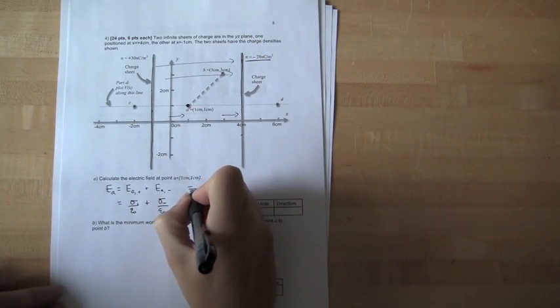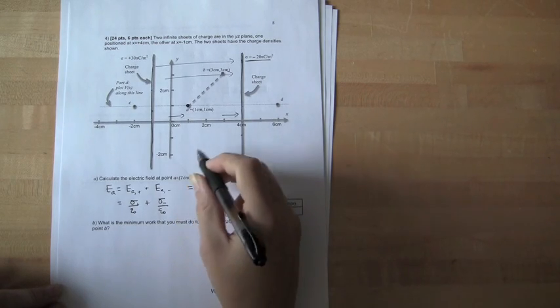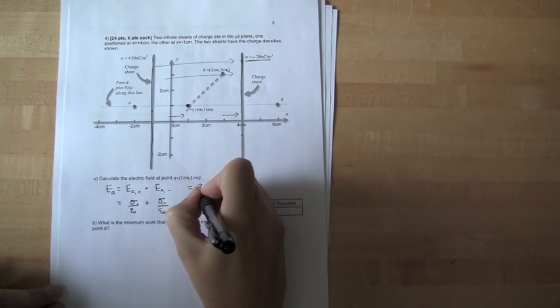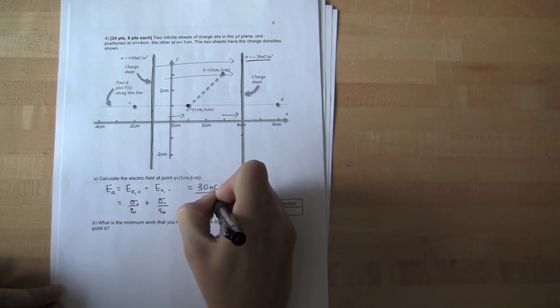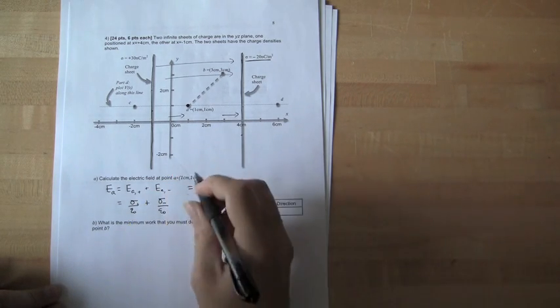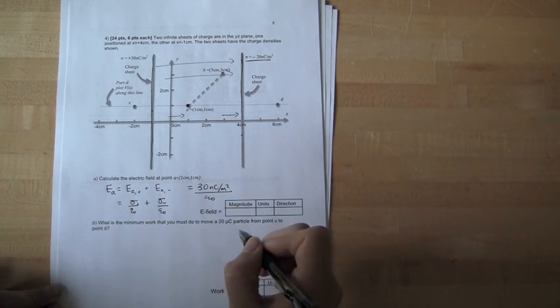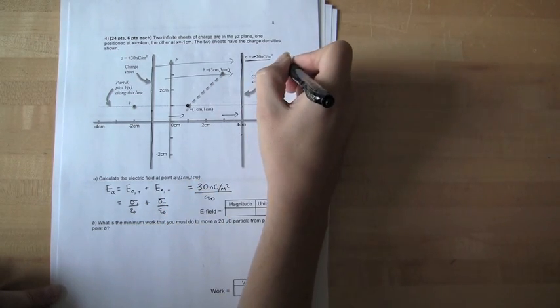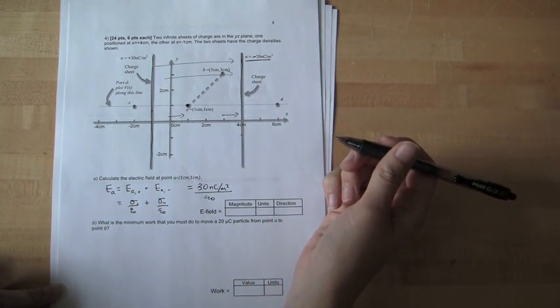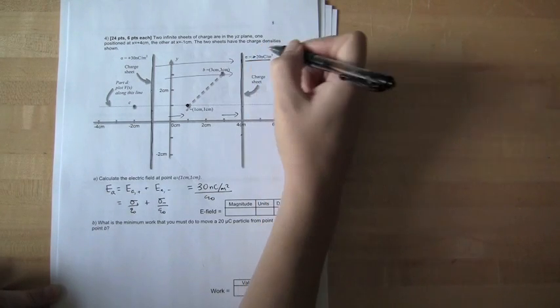So this is equal to, the positive charge density is 30 nanocoulombs per meter squared over epsilon naught, and then plus this negative charge density. I've incorporated this negative sign into the directional vector.